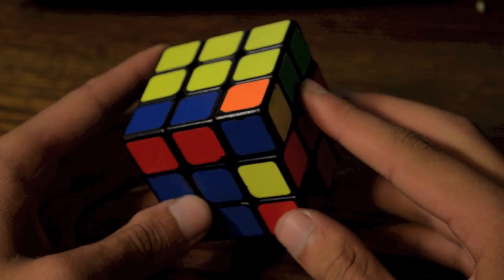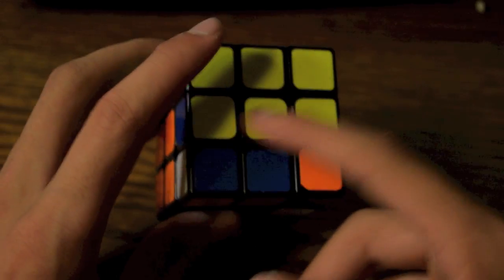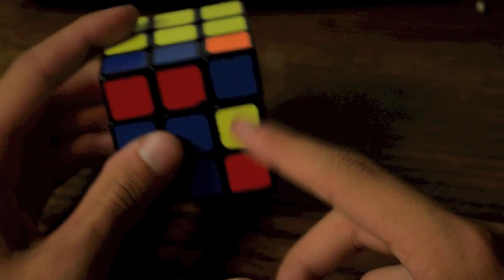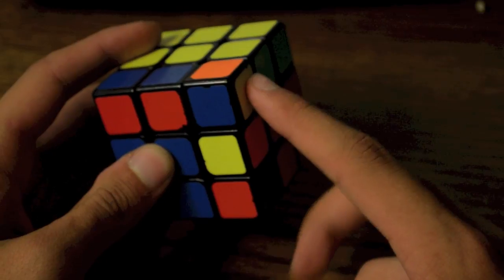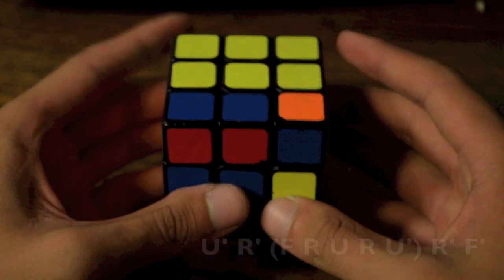The next case is this one, and I recognize it similar to the last one. All of this yellow up here, and there was a yellow block right here, but now that corner is oriented right here, so you won't see the matching pair right here, and then you do.